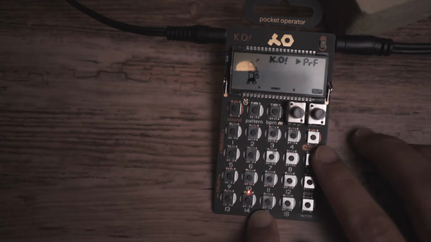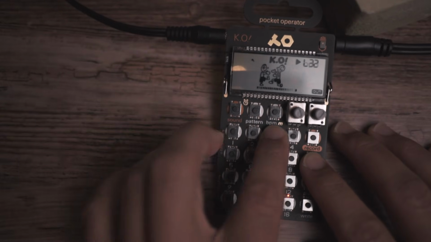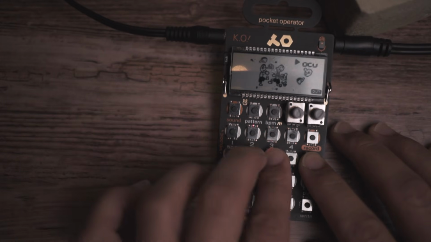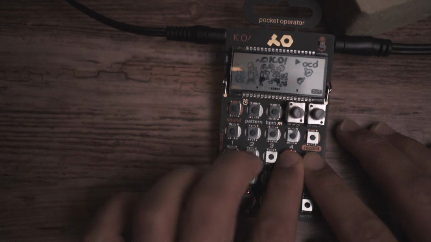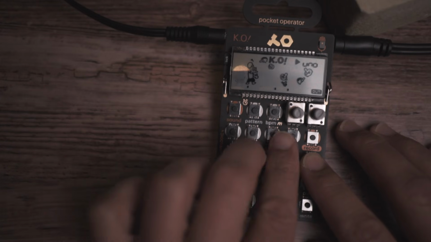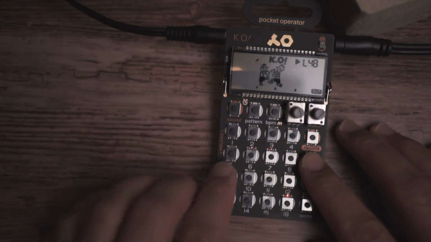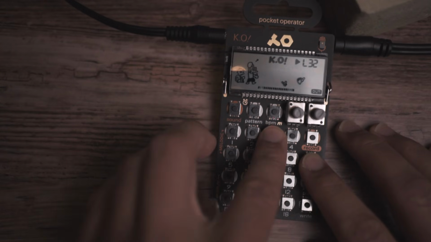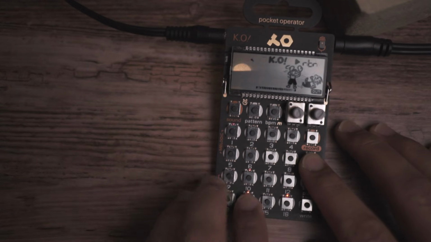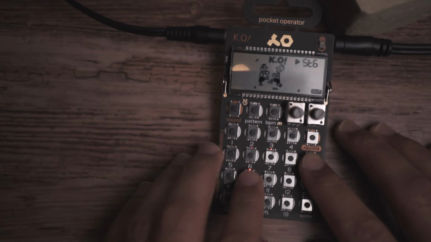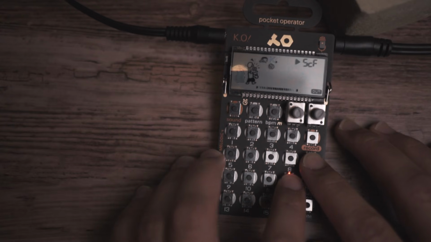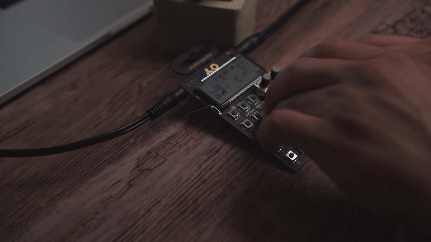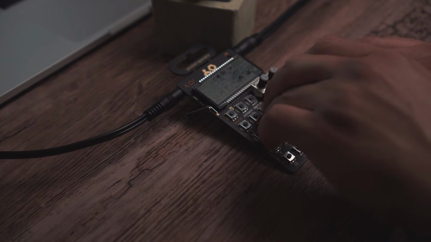Turn record off, and then start again. Man, the sounds you get out of this thing.